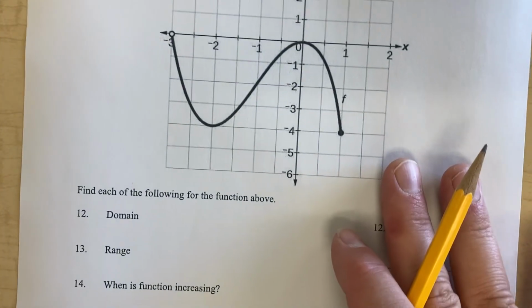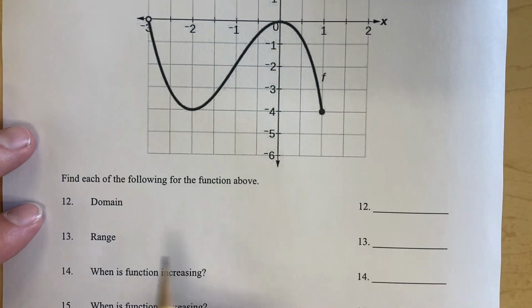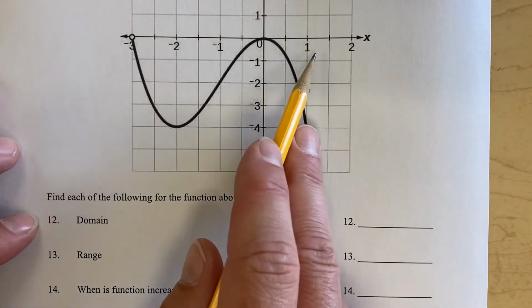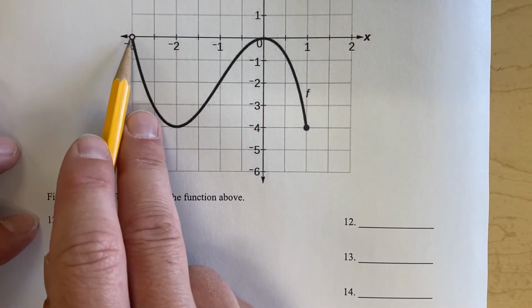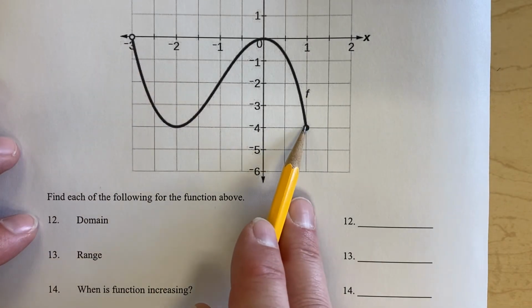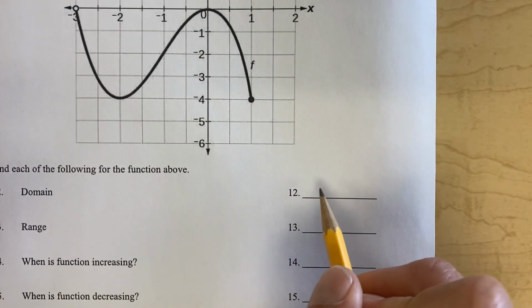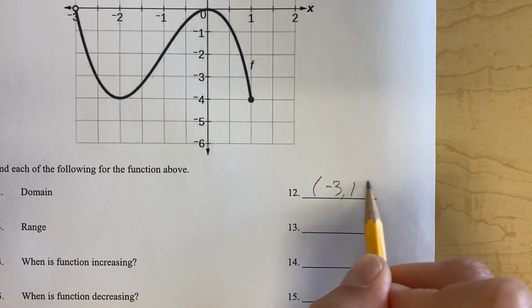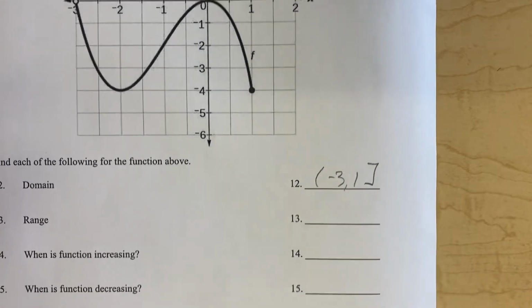All right, then we get this graph here, and we're asked to find the domain and range and some other things. So as far as the domain goes, you see that we're going from -3 to 1. We're not including -3 because of the open circle, but we are including the 1. So in interval notation, we're going -3 to 1. Don't include the -3, but do include the 1.